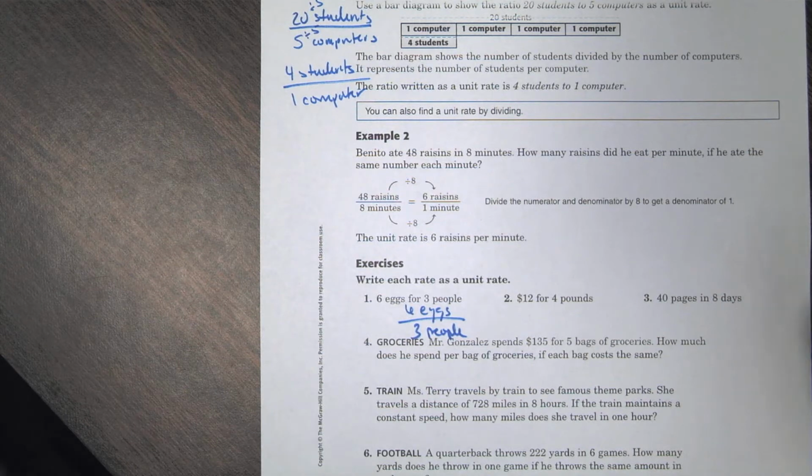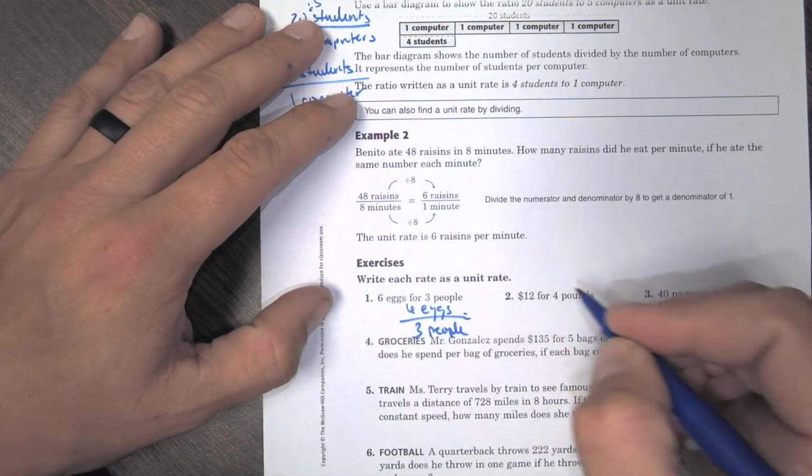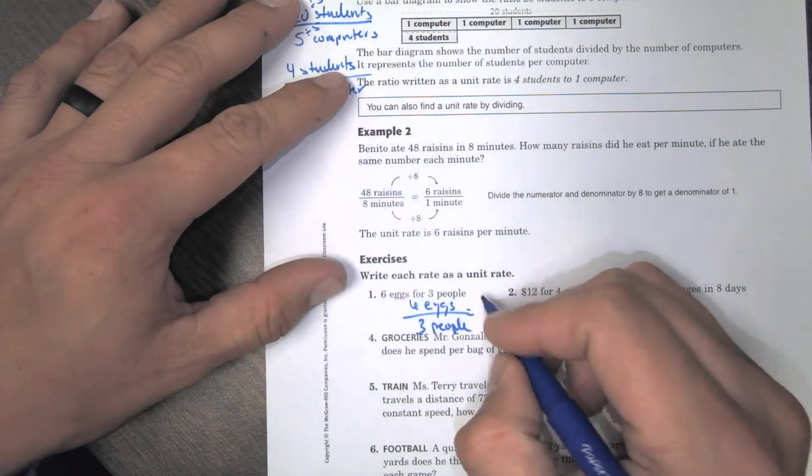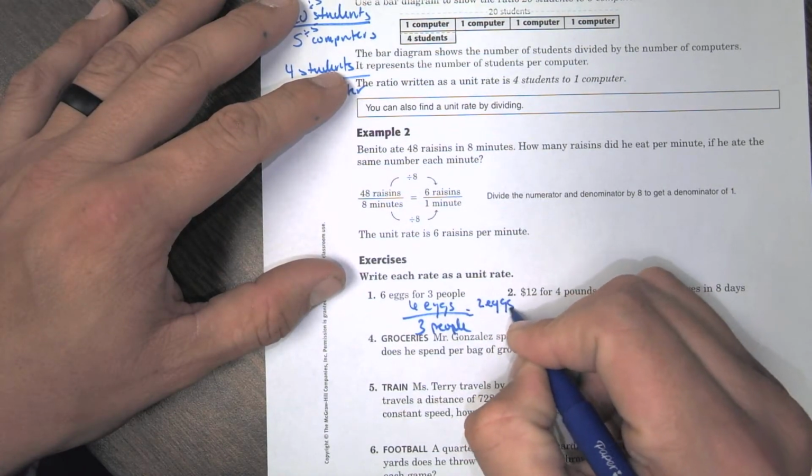So what are we dividing by? By 2. No, we're not. We're dividing by 3. So we're dividing a 3 out. So 6 divided by 3 would be 2. So we get 2 eggs.